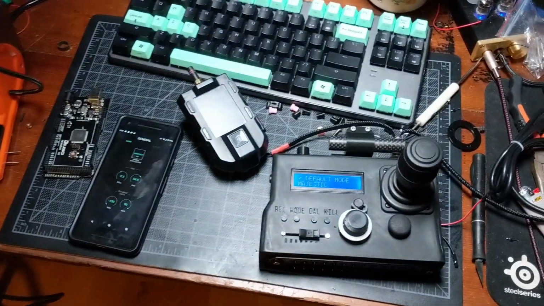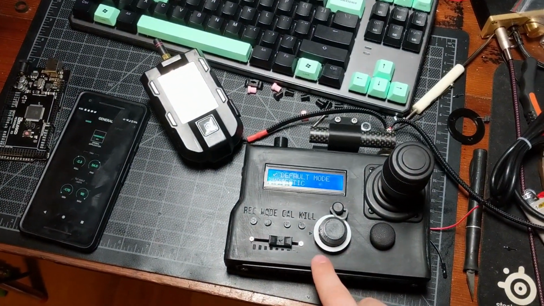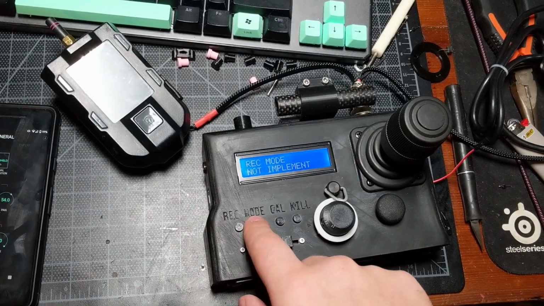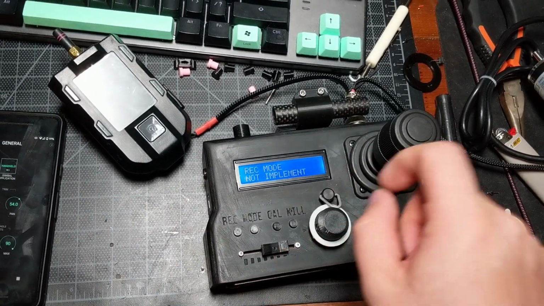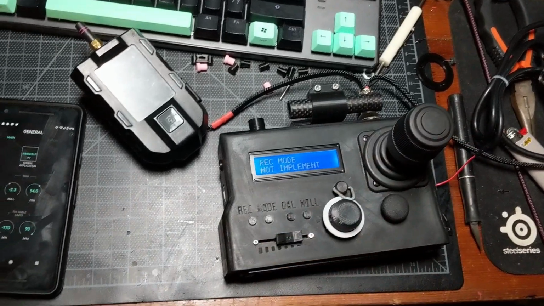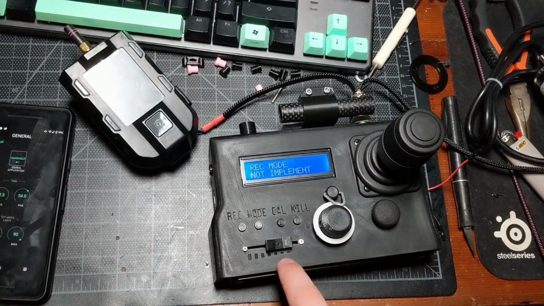Right now it's not that bad, but it could be better. It'll help with airborne mode for sure. So let's go ahead and cycle through to record mode. That's not in yet, but you'll be able to do anything you want with the joystick, record it, and then play it back over and over again, which can help with VFX.